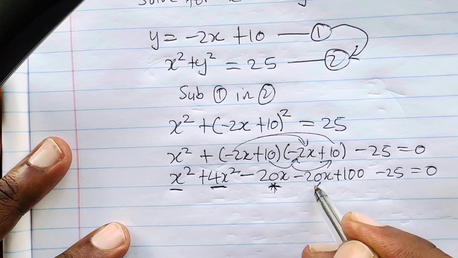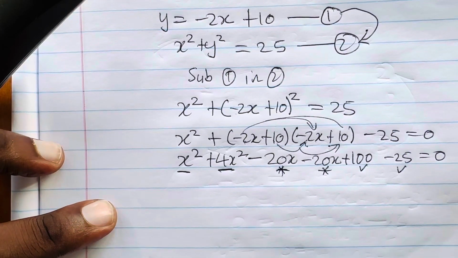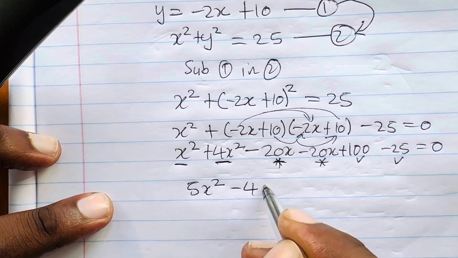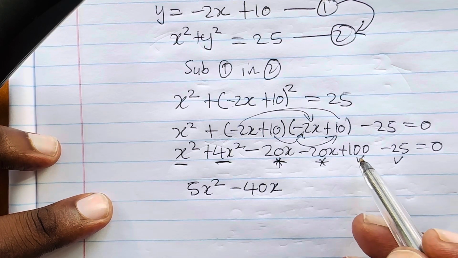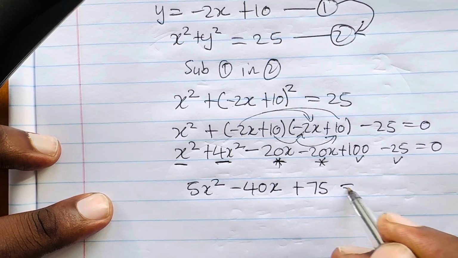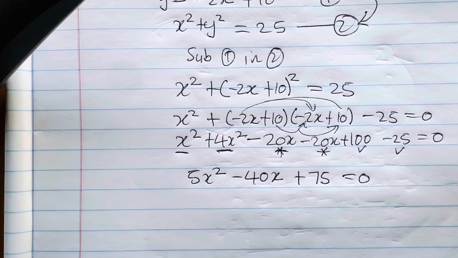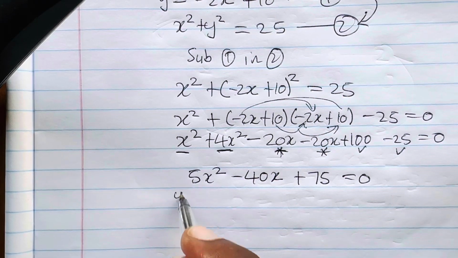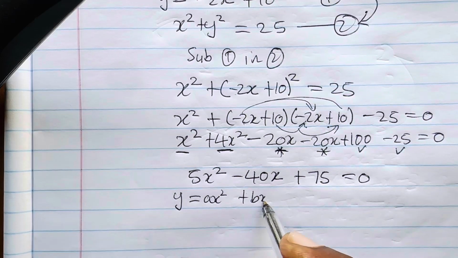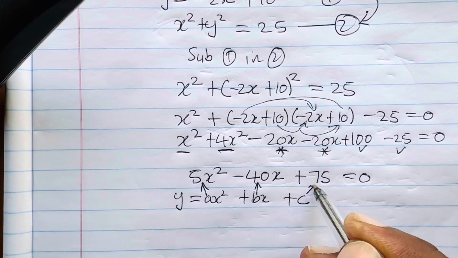These ones are like terms, and these ones are like terms, so we're going to have how much now? We're going to have 5x squared minus 40x, and 100 minus 25 is how much now? It's plus 75 equals 0. You don't have to stress as a technical maths learner. When you get to this point, you remember that I said y is equal to ax squared plus bx plus c. This is the value of a, this is the value of b, this is the value of c.